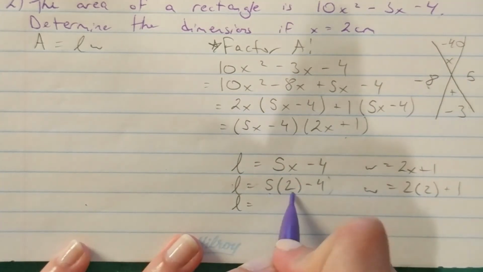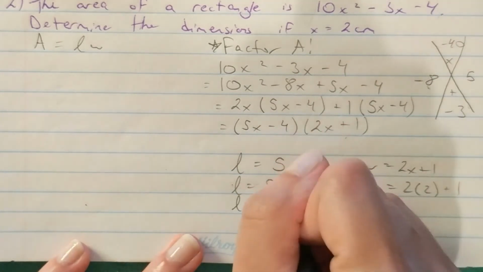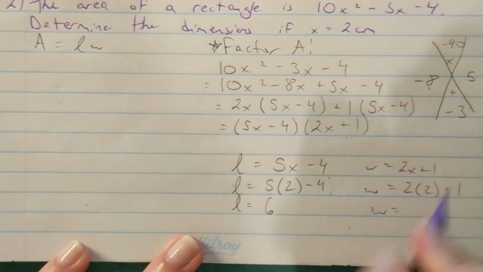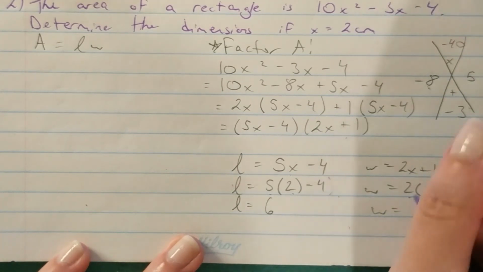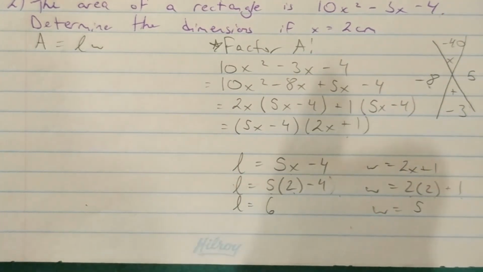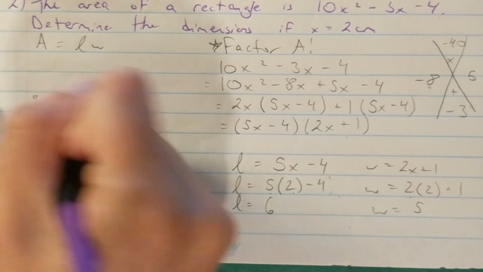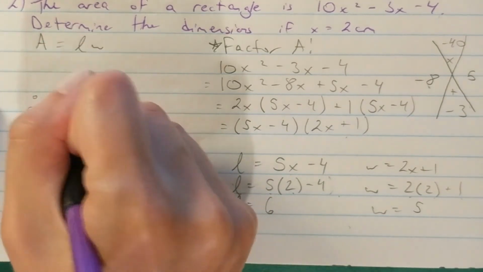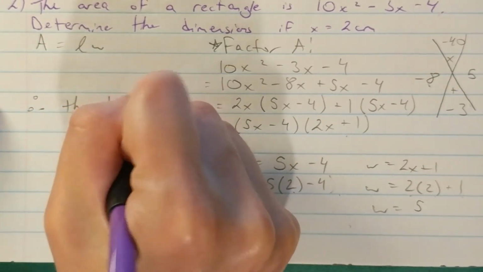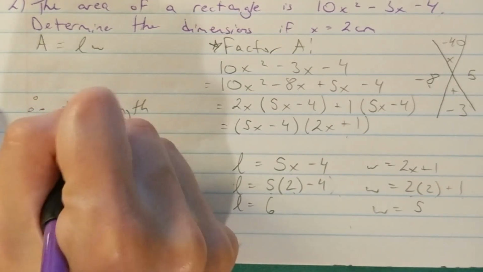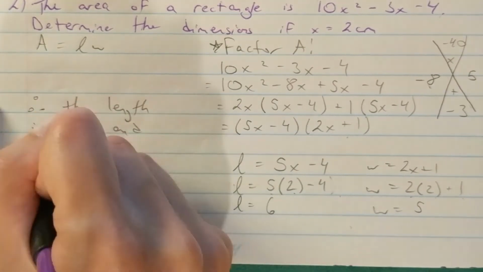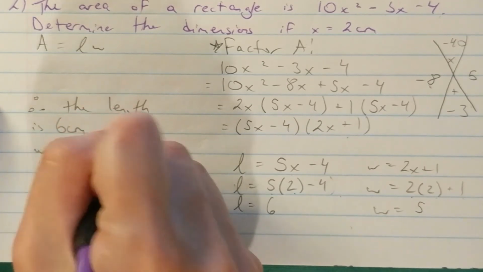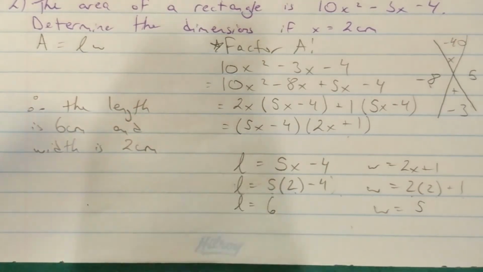5 times 2 is 10, minus 4 is 6. 2 times 2 is 4, plus 1 is 5. So I can have a conclusion over here, therefore statement, therefore the length is 6 centimeters and the width is 5 centimeters. And that's that.